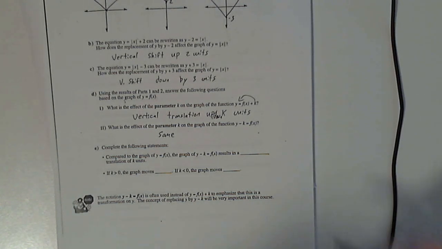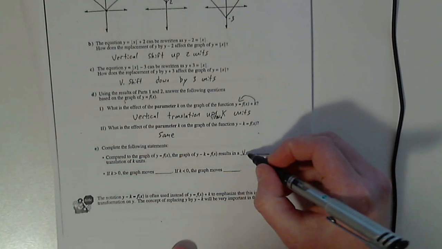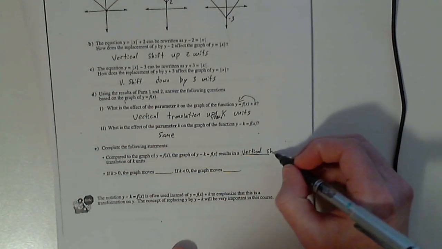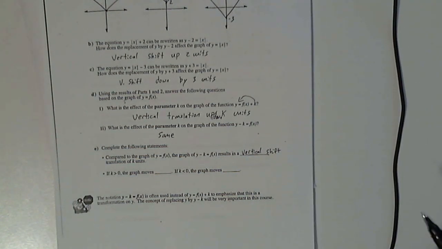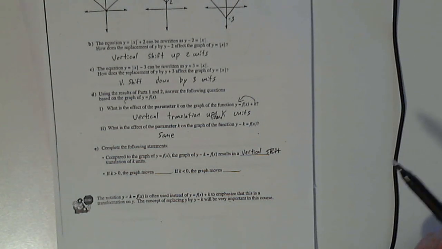Complete the following statements. Compared to the graph of y equals f of x, the graph y minus k equals f of x results in a vertical translation of k units.